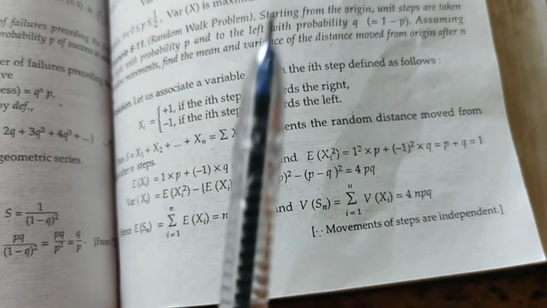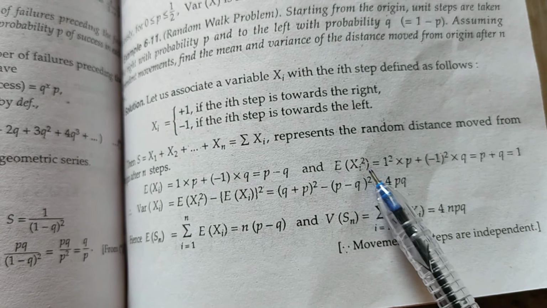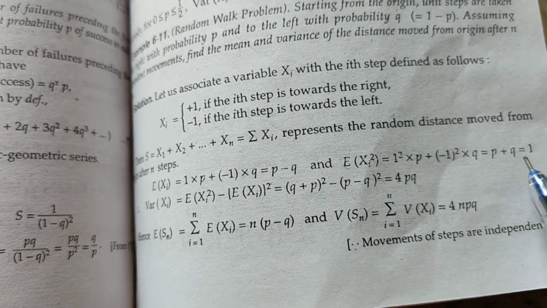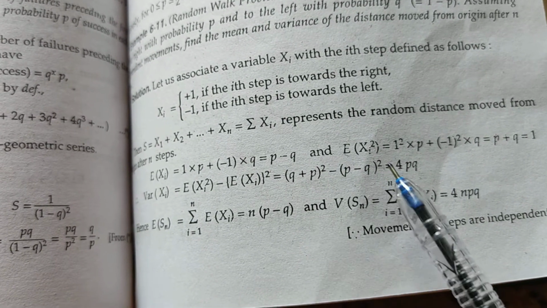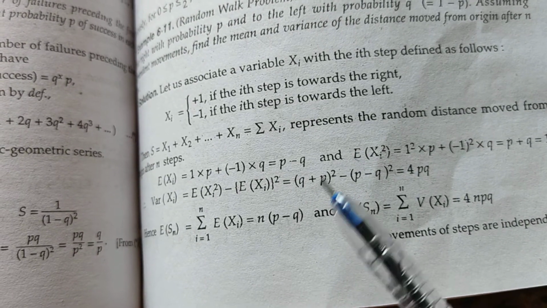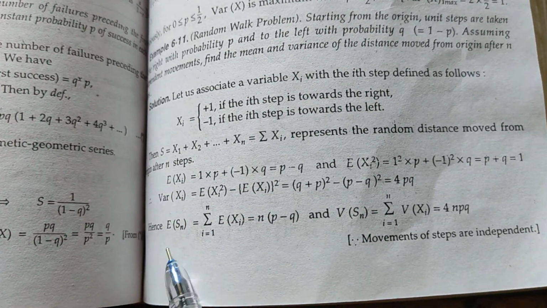Correct? Yeah. So next, variance of xi now. Take expectation of x square minus the square of the mean. So expectation of x square is p plus q, and minus this one, p minus q whole square. If you expand (p plus q) whole square minus (p minus q) whole square, you will get 4pq.